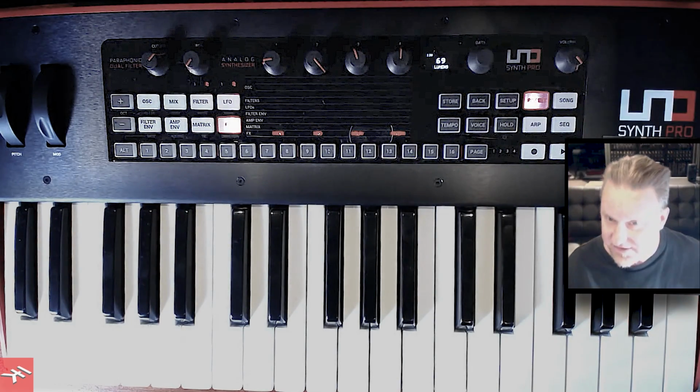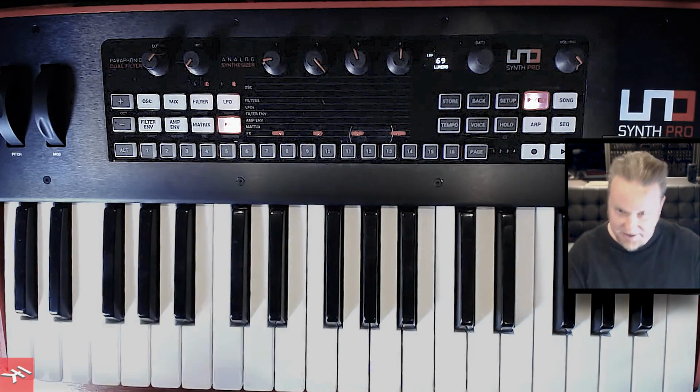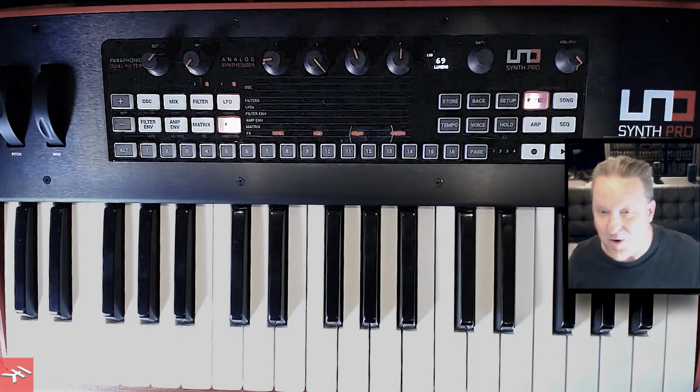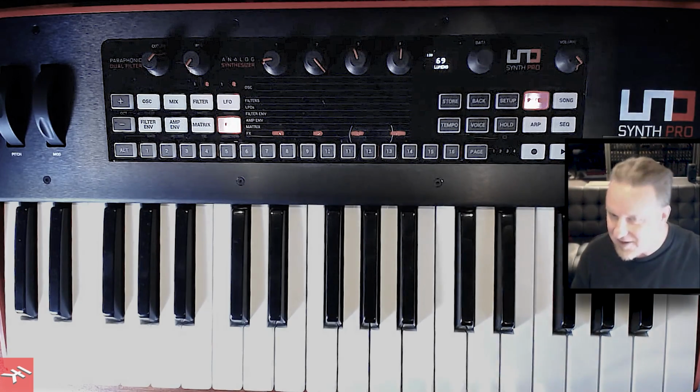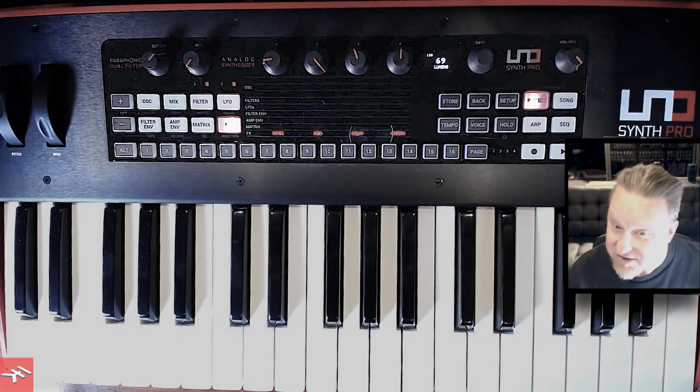Okay, here's the same idea, but instead of the obvious, over the top octave rise, I'm just doing a subtle pitch scoop on this pad sound.